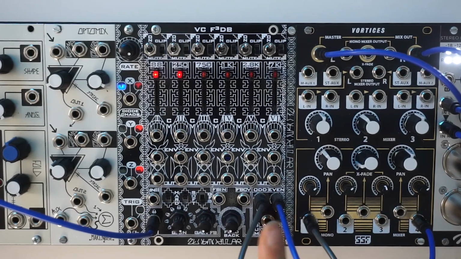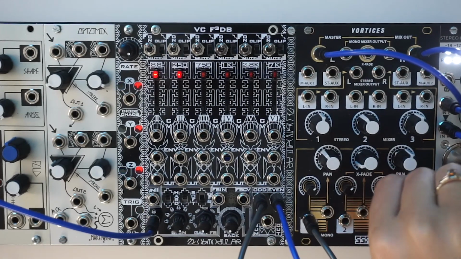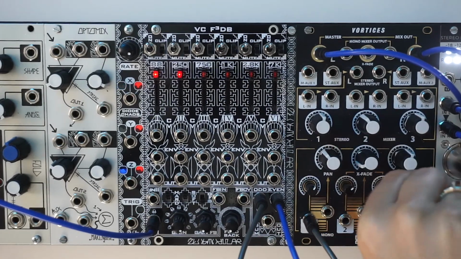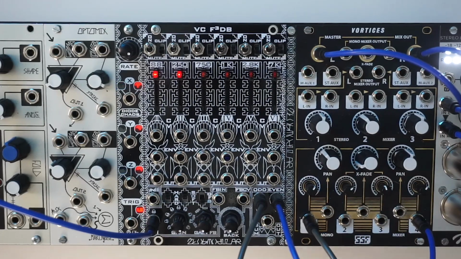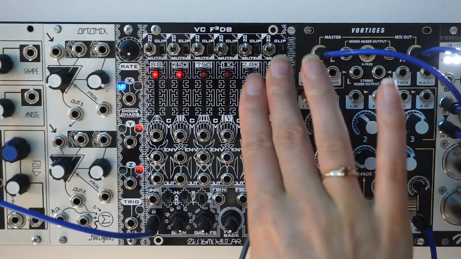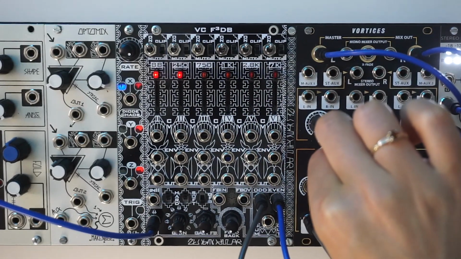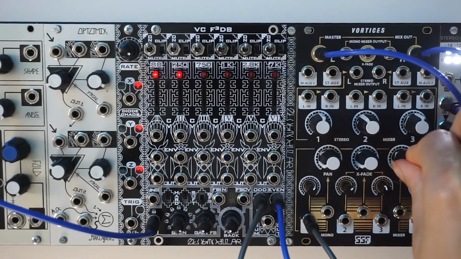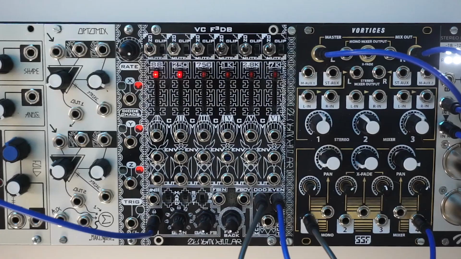Using the odd and even outputs like this means that you are able to process the odd and even bands separately if you wanted to, right? It also means that we can take a mono sound source like this one, and by panning the odd bands to the left and the even bands to the right, we are able to spread this mono sound out across the stereo field.